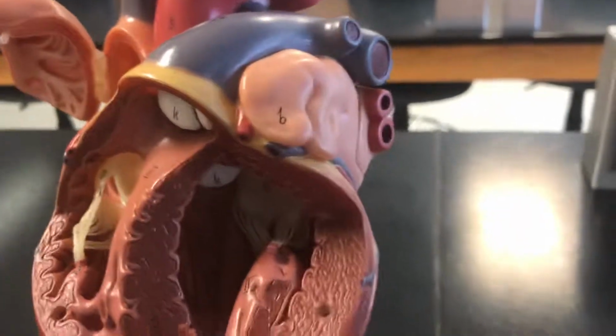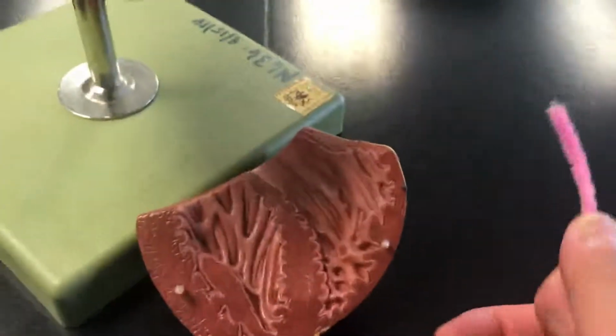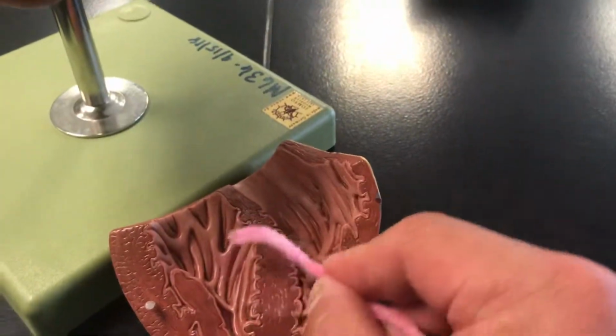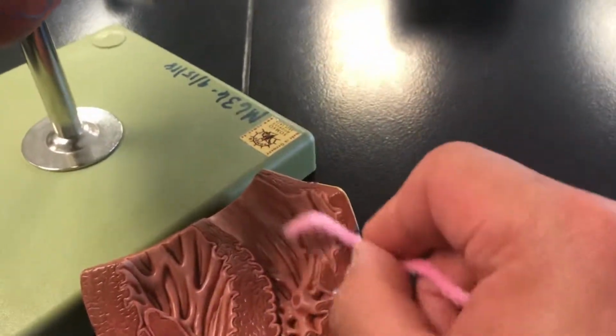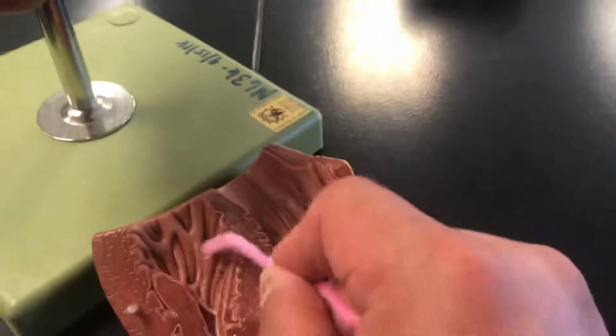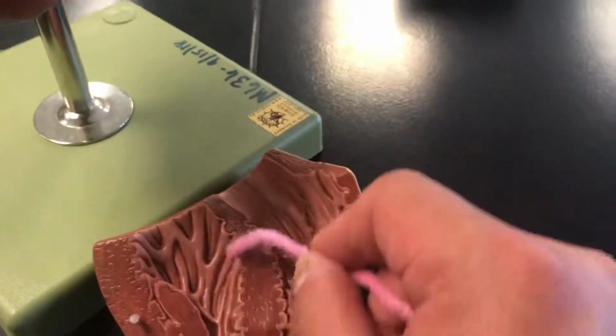And when we look at the bottom right here, the other half of that model, you'll see the ridge-like patterning of the cardiac muscle. This is the trabeculae carneae right here. Now we move really deep inside. You see that letter K? That is the aortic valve that will then open up to the ascending aorta.